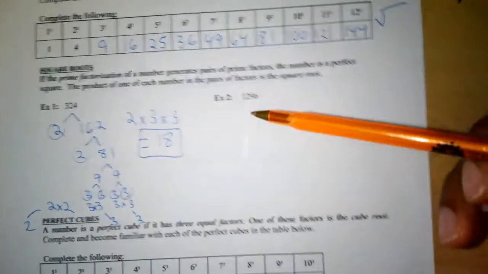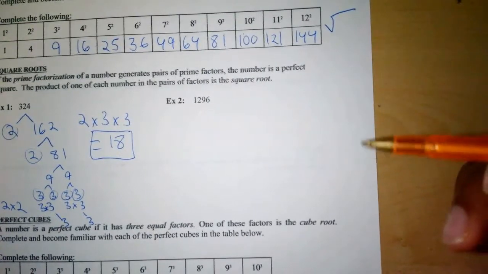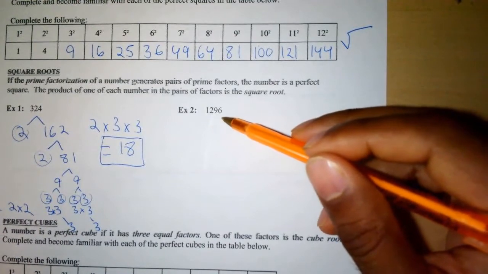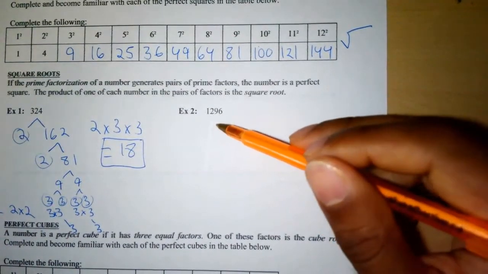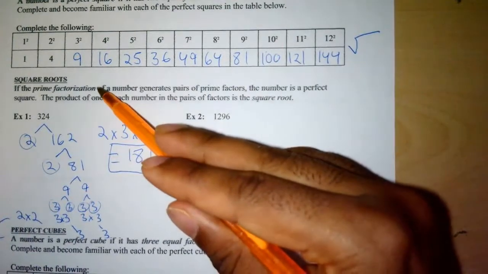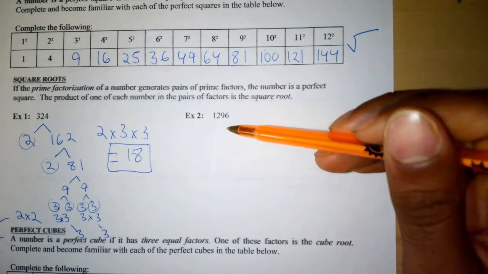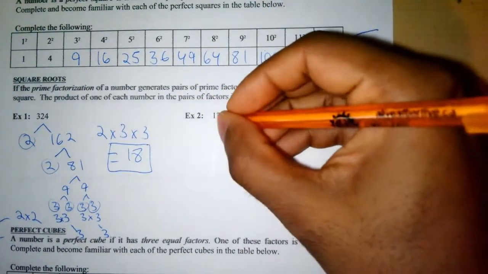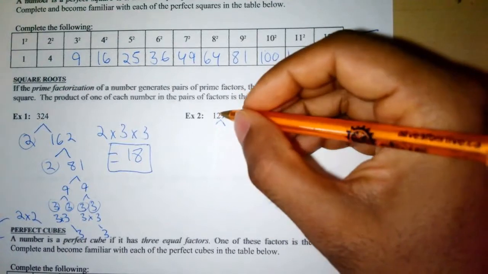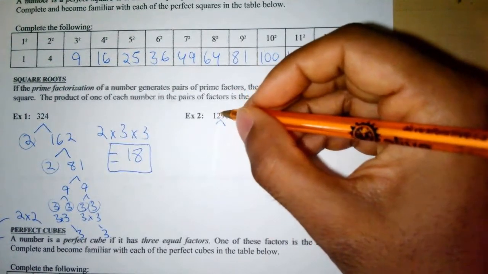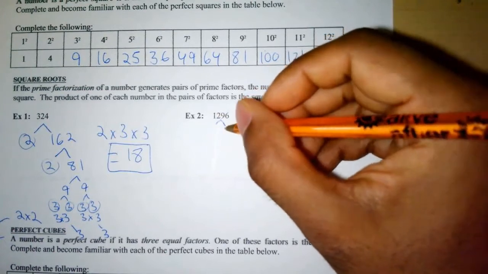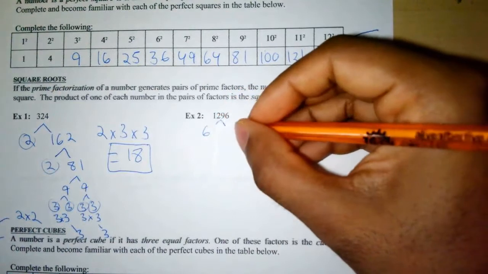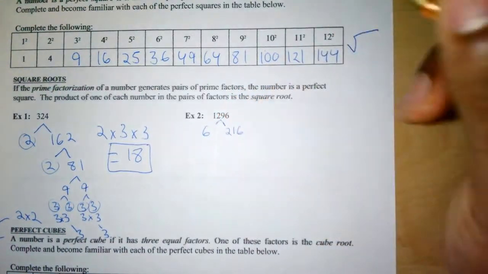Okay, so let's do another one. I'll do this one a little bit cleaner, and it's the same sort of idea. We just got a real big number. So our goal here is, how are we going to find the square root of 1,296 using prime factorization? And pretend we don't have a calculator. So let's do this one. I'll write a little bit smaller because I don't want to run out of room again. So find two numbers that multiply to 1,296. You can just play around with it. Eventually you might get 6 times 216.